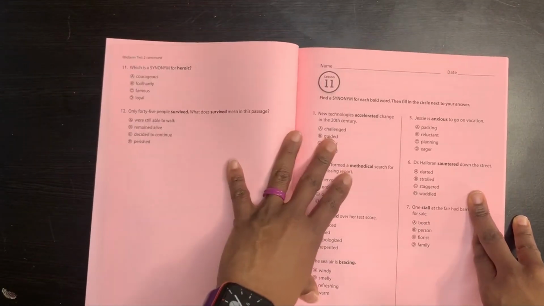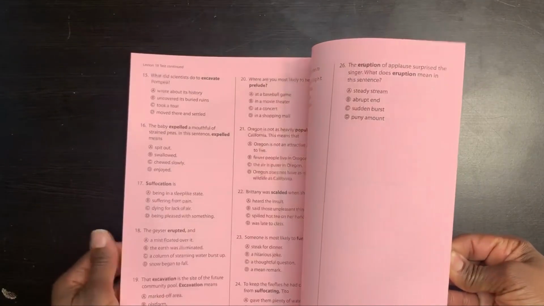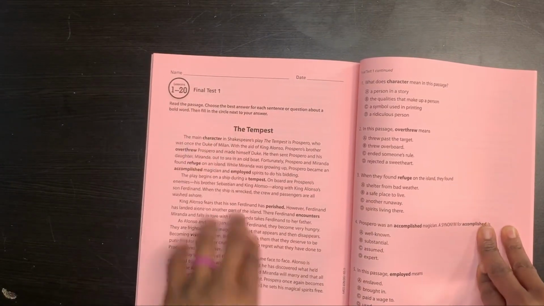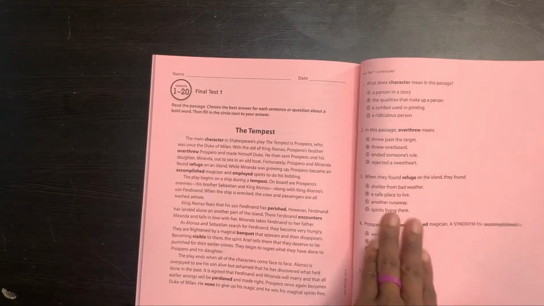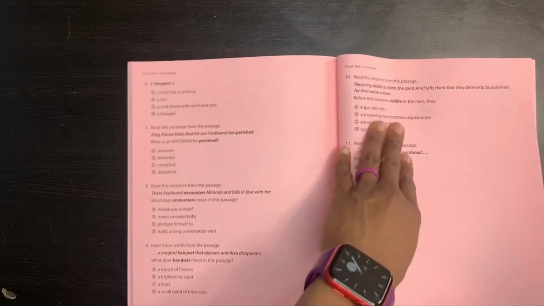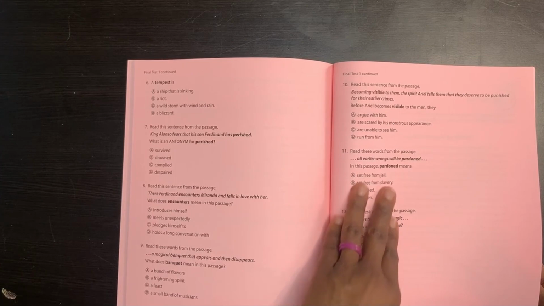And then they move on to lesson number 11. When you get all the way to the end, all of the tests are lined out the same way. They will have their final test, which is lessons 1 through 20. They have a short passage. They will answer questions about that. And this one says, read this sentence from the passage, and then they have to answer the questions.